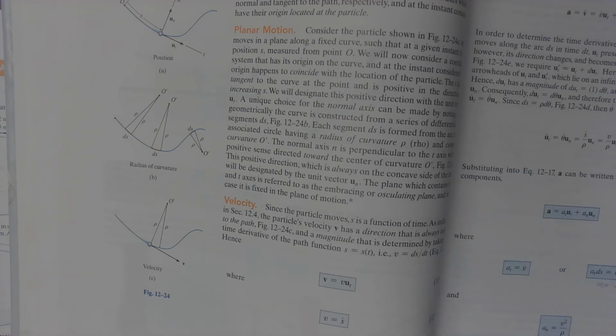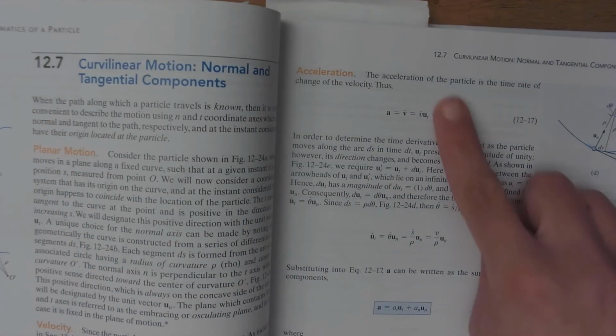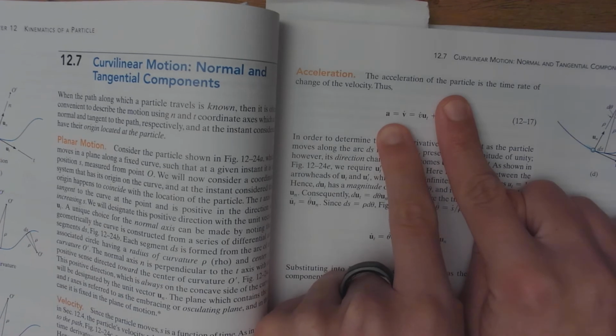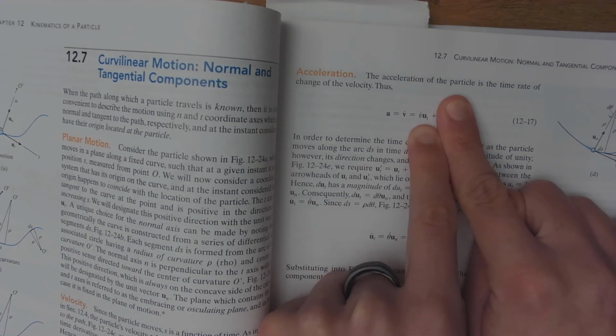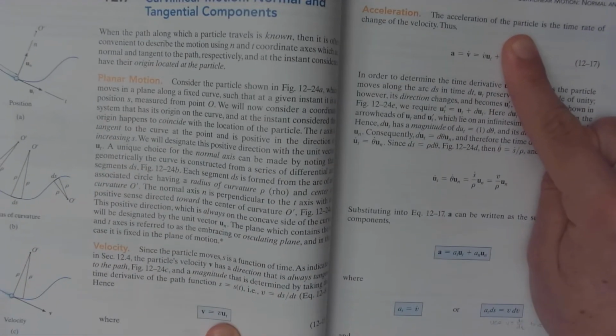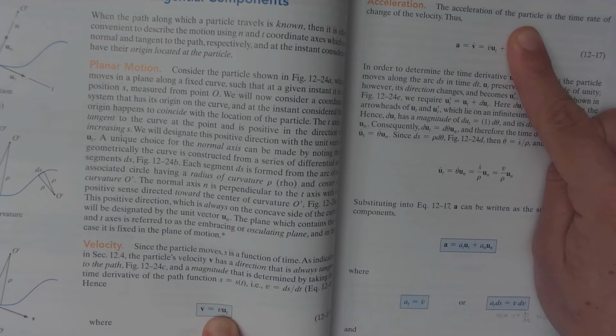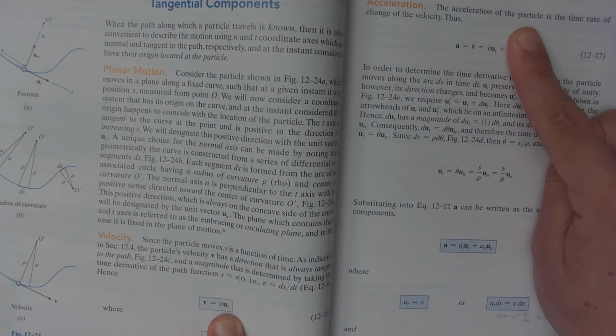But then when we look for the acceleration, we're supposed to take the derivative of the velocity with respect to time to get the acceleration. But you cannot just say the acceleration is v dot times the unit vector in the tangential direction, because you're taking the derivative of this whole thing, and you have to take the derivative of the v, but also the derivative of the unit vector.